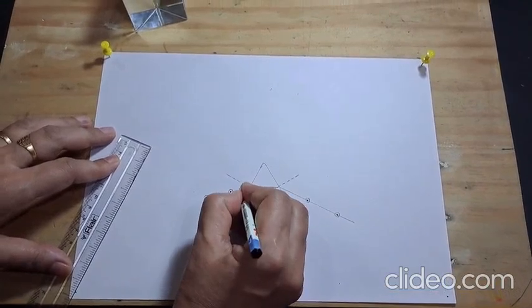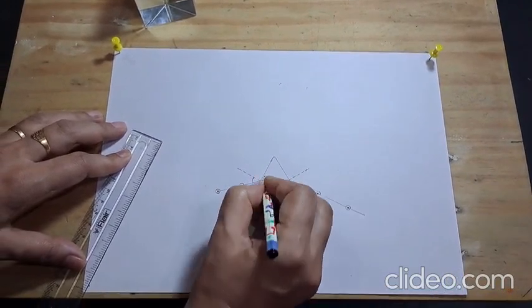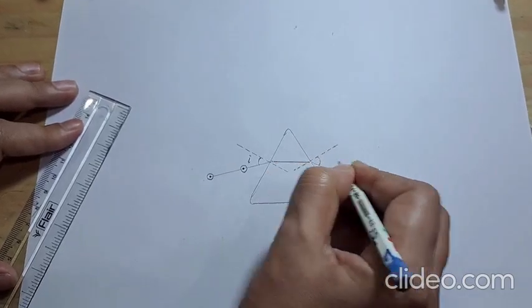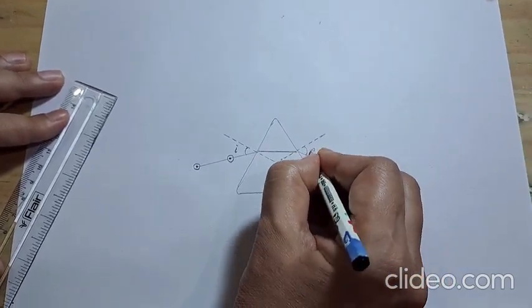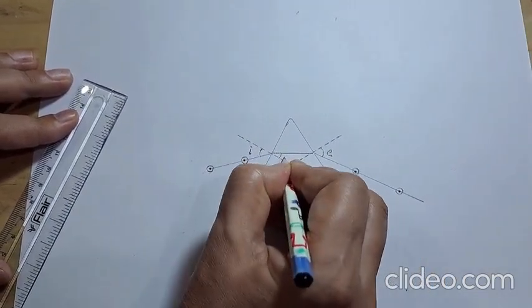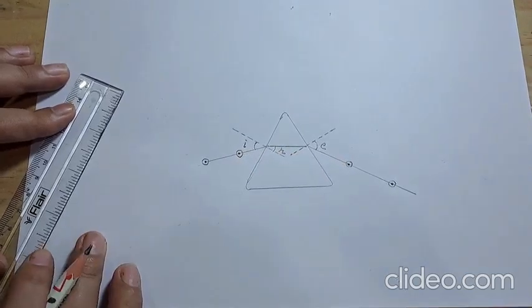So this angle here is the angle of incidence. This angle here is the angle of emergence. And this angle here marks the angle of refraction.